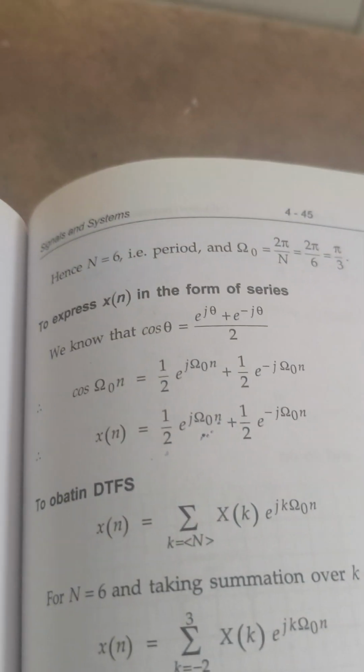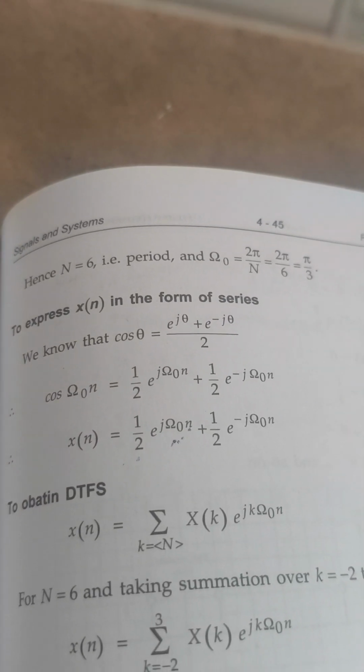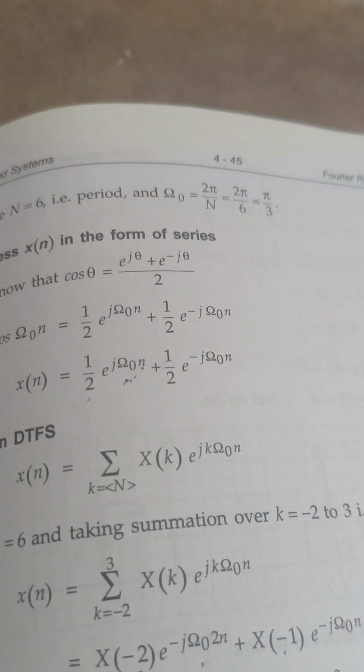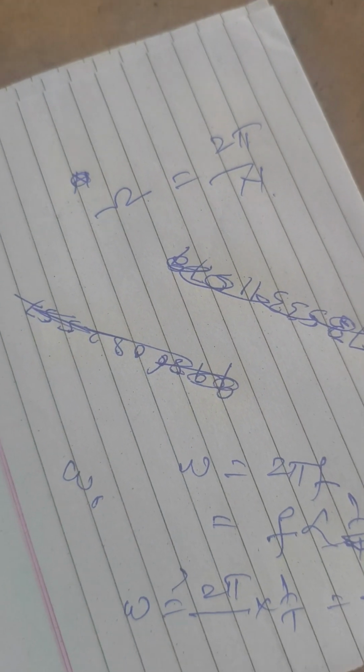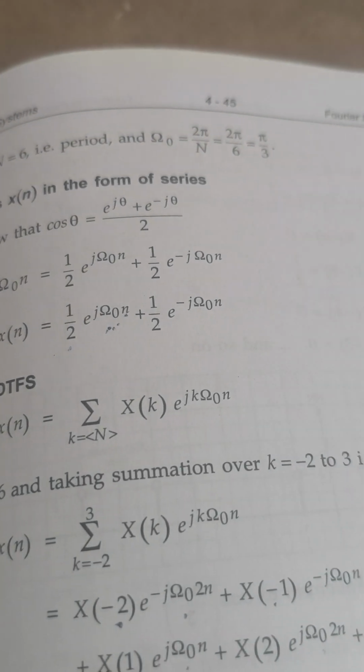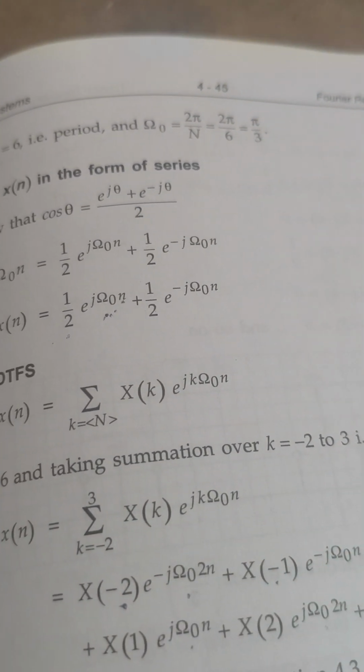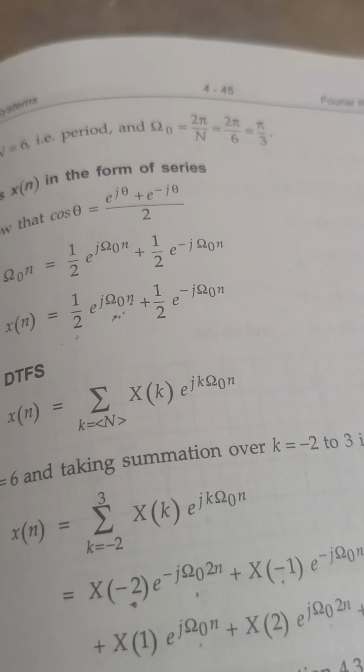While discussing the discrete time signal, we represent the angular frequency by this symbol. This is because we are discussing the DTFS. In DTFS, we represent the angular frequency as omega naught equal to 2 pi by N. Same thing here: omega equal to 2 pi f, and in place of f, I replace it by 1 by T. Here T was there, and here N. Here also we represent the time period as N.